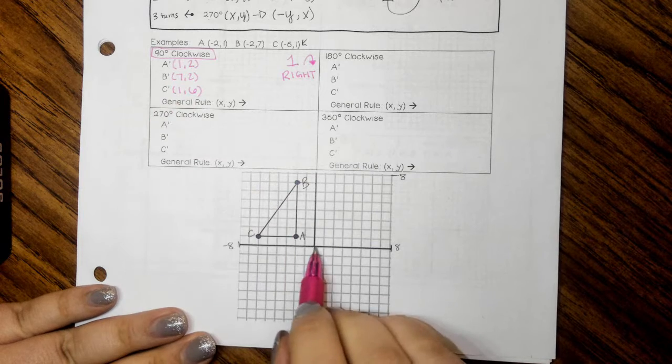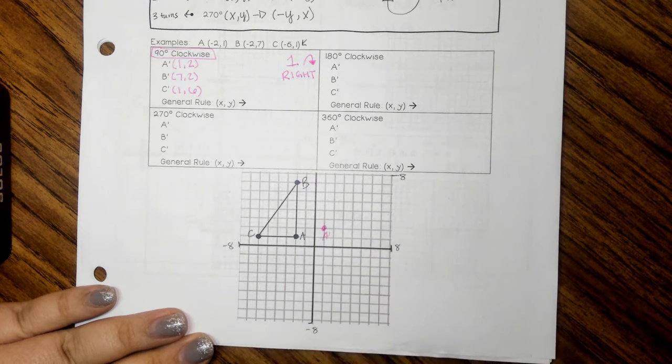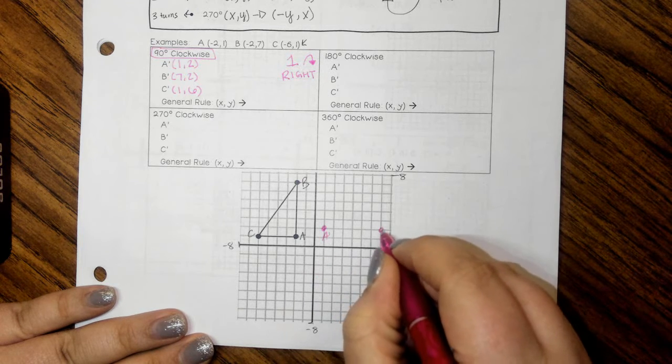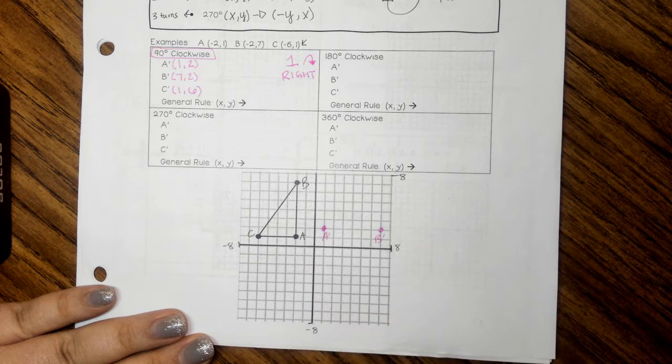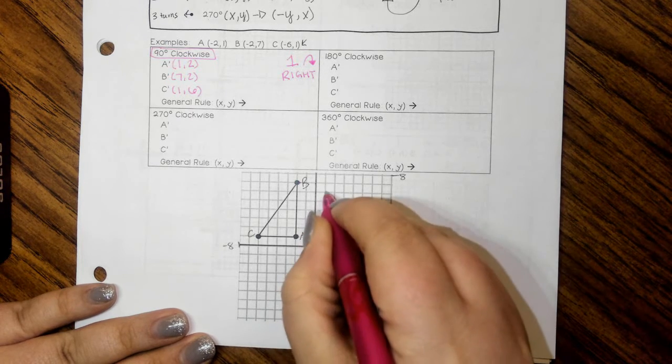A prime is at (1, 2). B prime is at (7, 2). And C prime is at (1, 6).